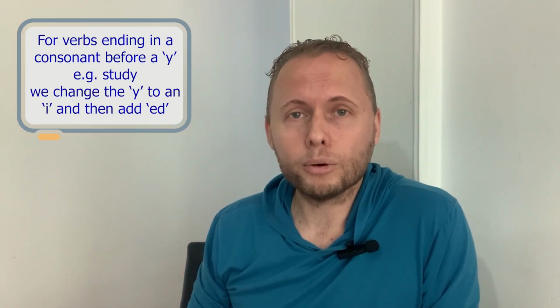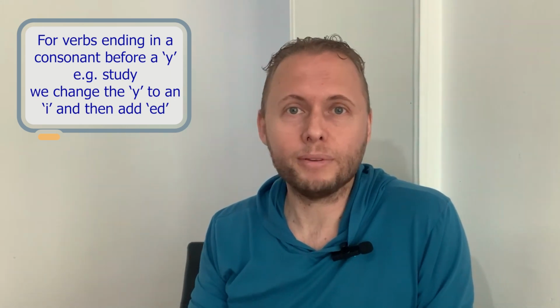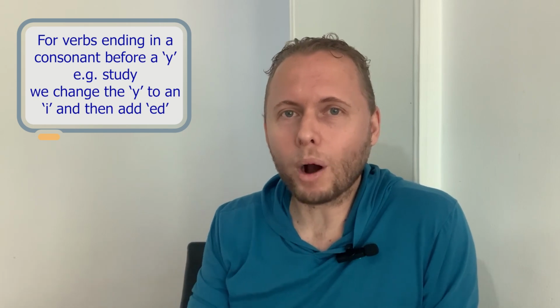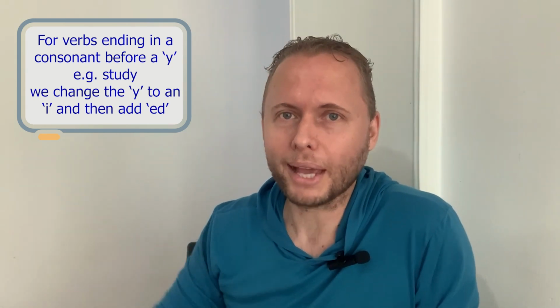And the last important rule for spelling, when we have a verb that ends in a consonant before a y, for example, study, we change the final y to an I and then we add ed. So the verb study becomes studied. Now this rule only applies if it is a consonant before the y, not a vowel.